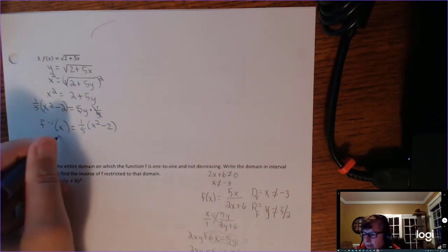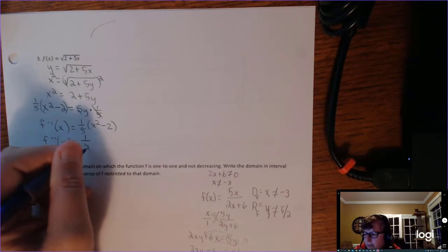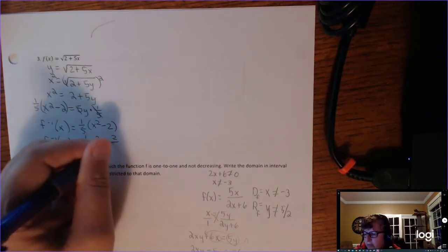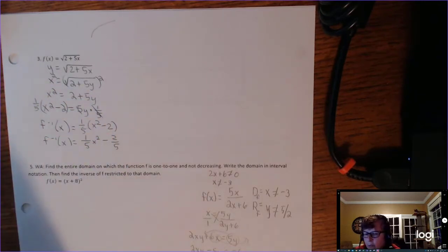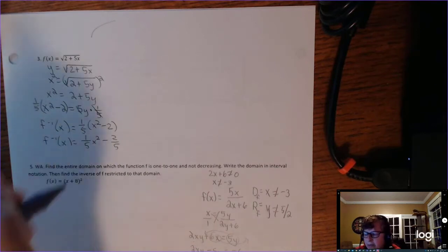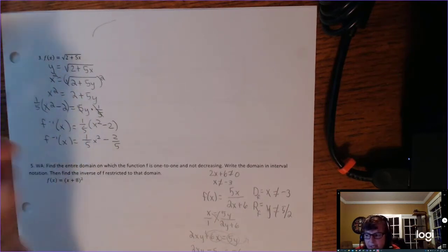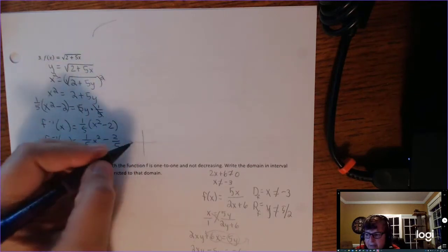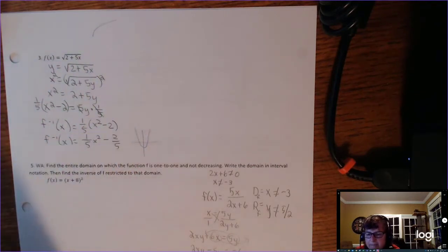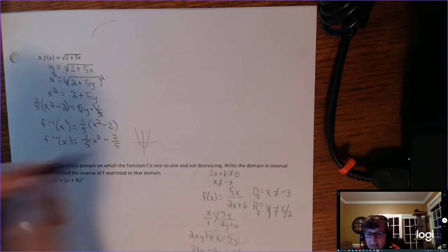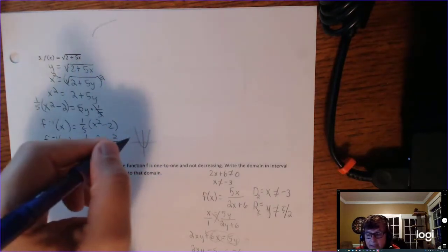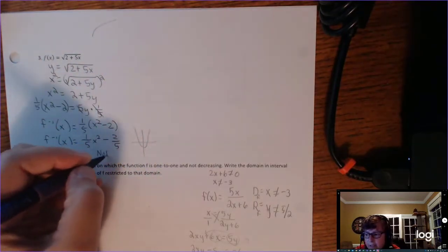Or 1/5 x squared minus 2/5. Either one. But that's a problem. Okay? This is a quadratic and it looks like this. And that does not pass the horizontal line test, so this is not 1-to-1.